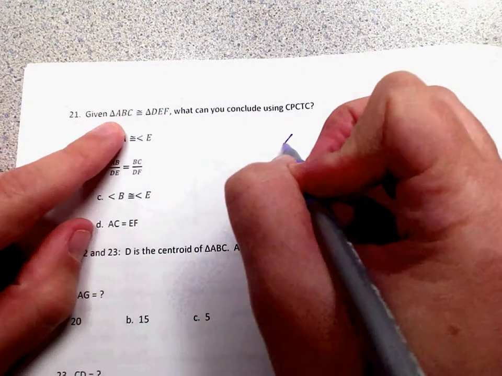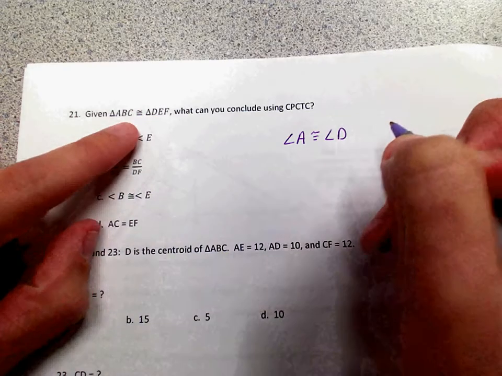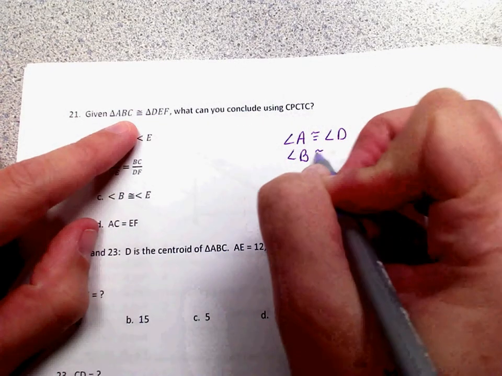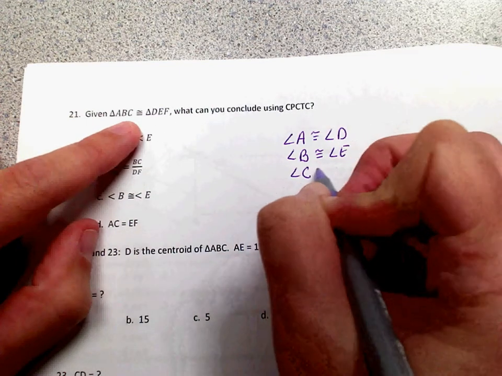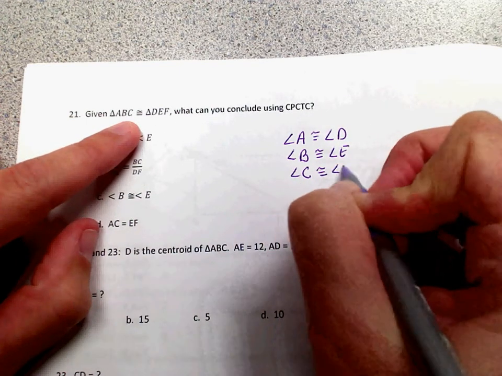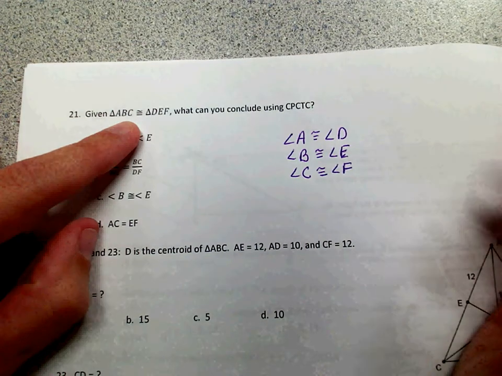We know that angle A is congruent to angle D. We know that angle B is congruent to angle E. And we know that angle C is congruent to angle F. Those are our 3 pairs of corresponding angles.